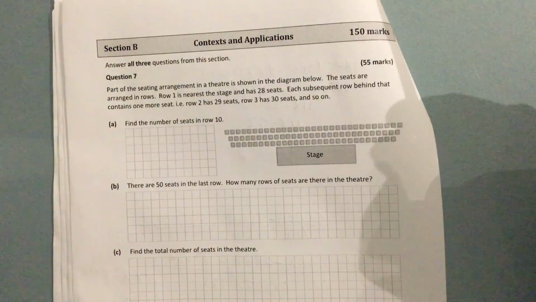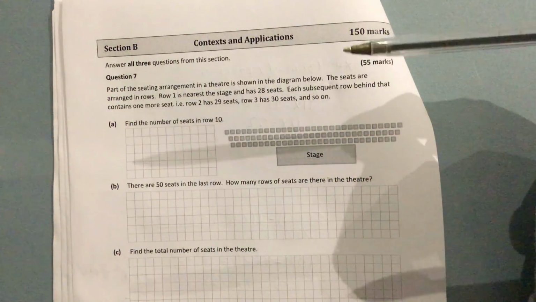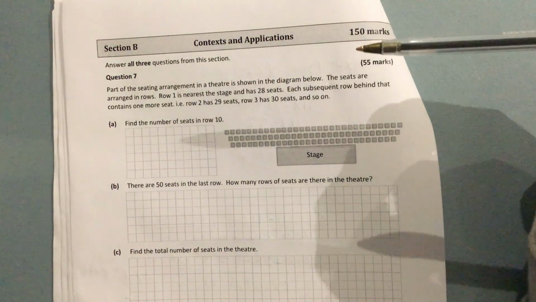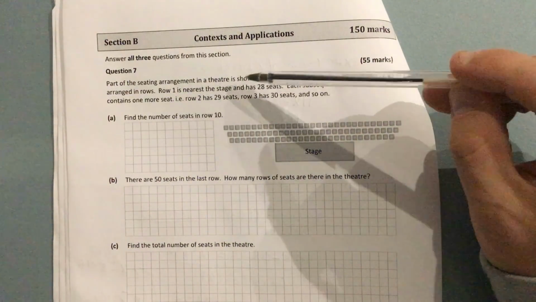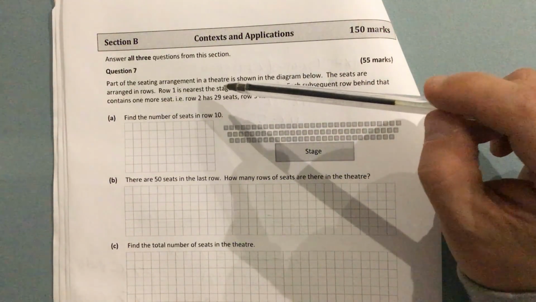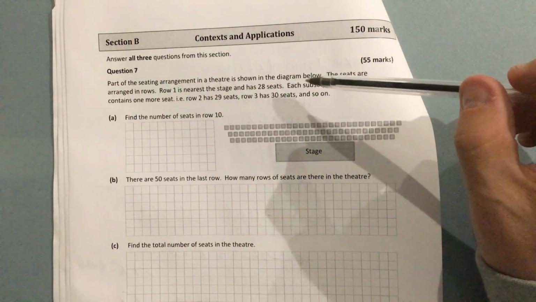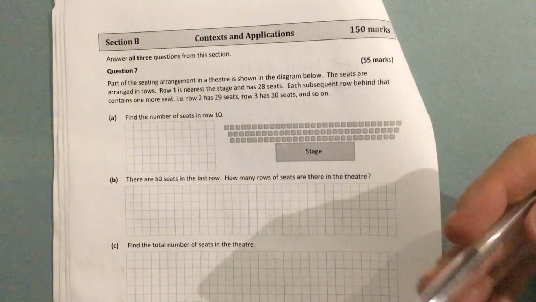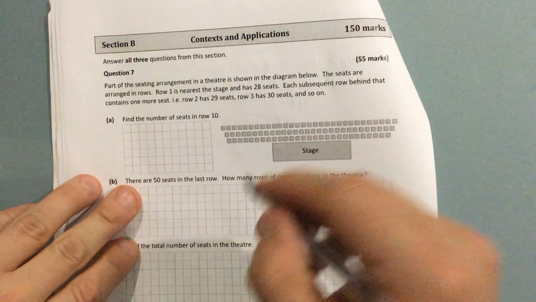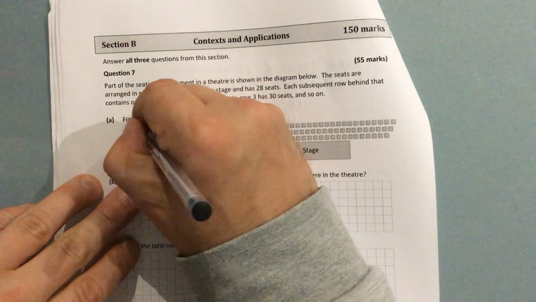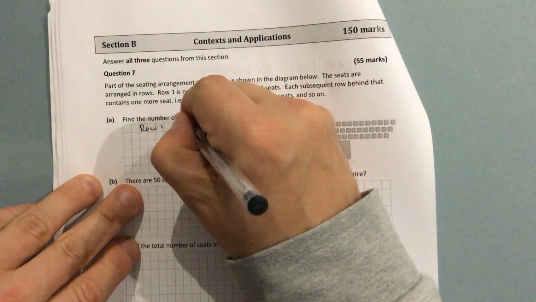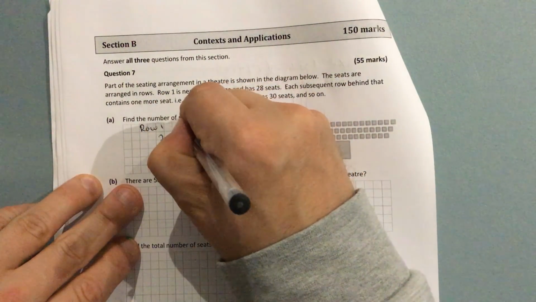Okay, so we're on to section B, context and applications. Ensure you don't leave anything blank on these questions. A lot of students do. So part of the seating arrangement in the theatre is shown on the diagram below. The seats are arranged in rows. Row 1 is the nearest the stage and has 28 seats. Each subsequent, that means each following row, behind that contains one more seat. So row 1 has 28 seats. Row 2 has 29, and so on.